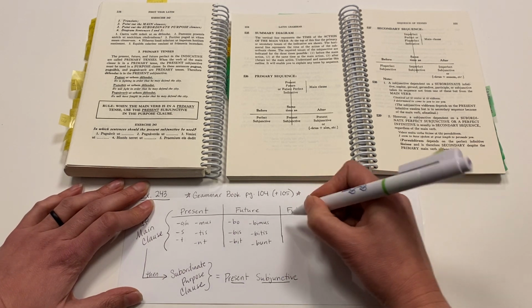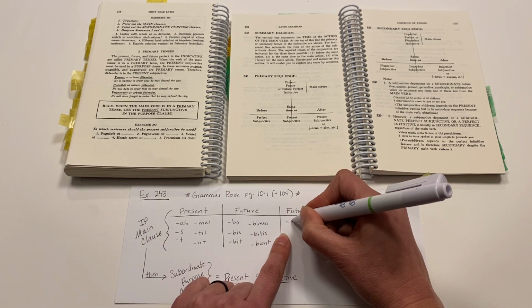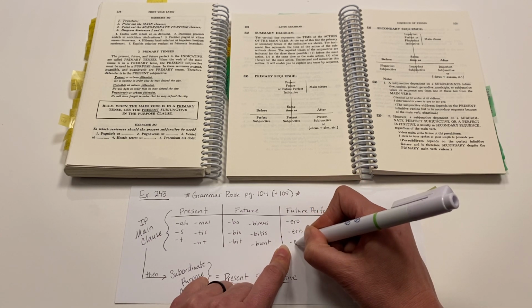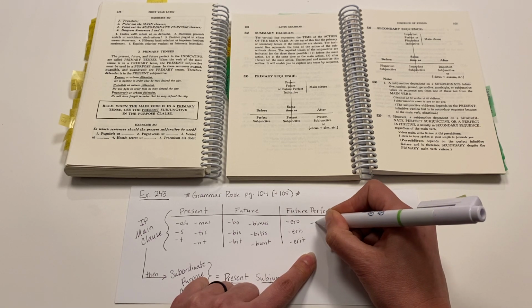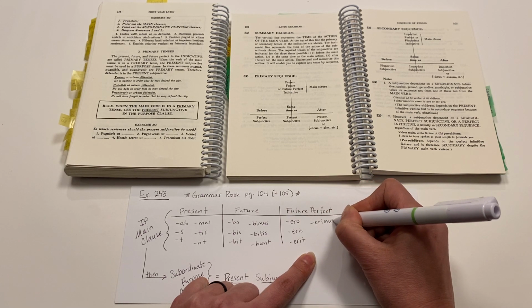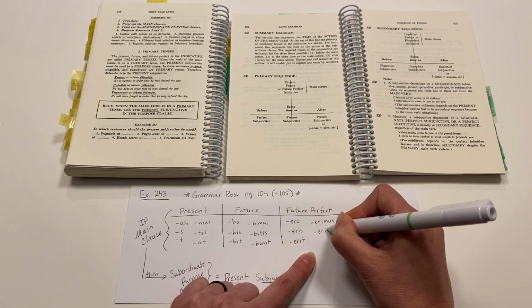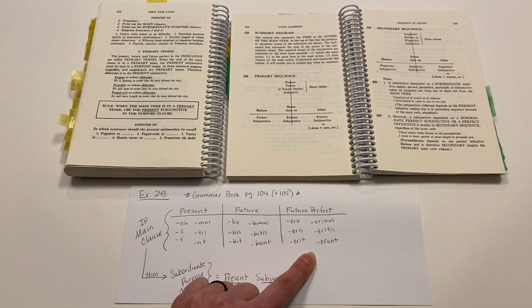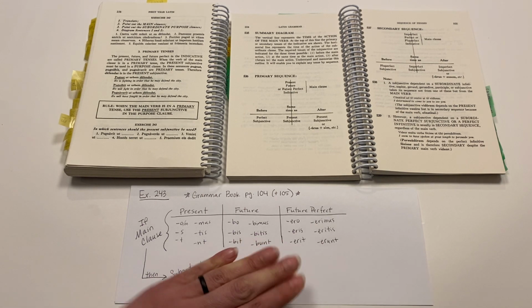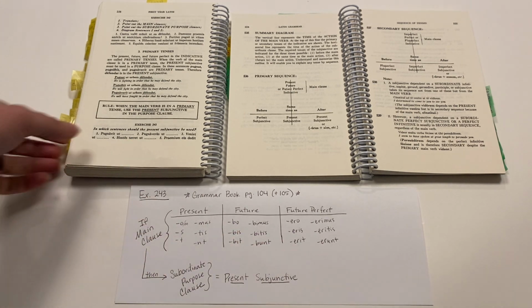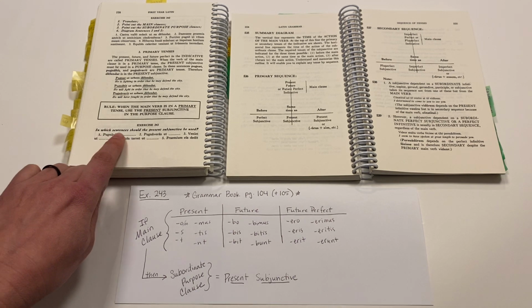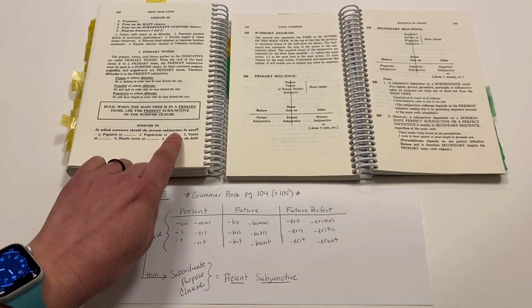And finally, in the future perfect, you may remember ero, eris, erit, erimus, eritis, erunt. Okay, so these are the endings that we're looking for in the main clause of the sentences given to answer the question, which sentences should the present subjunctive be used?